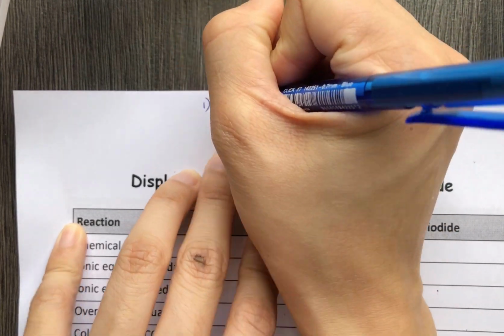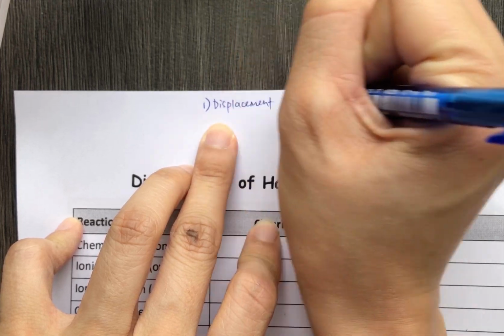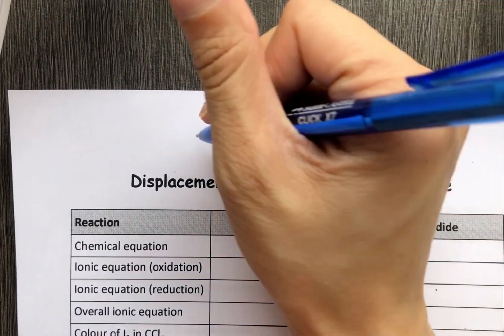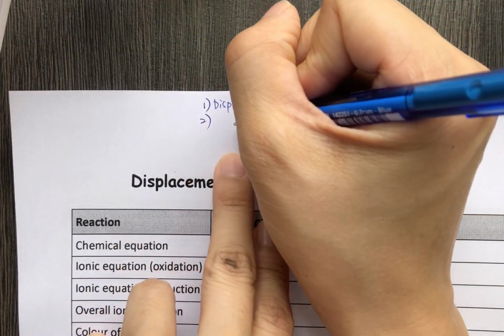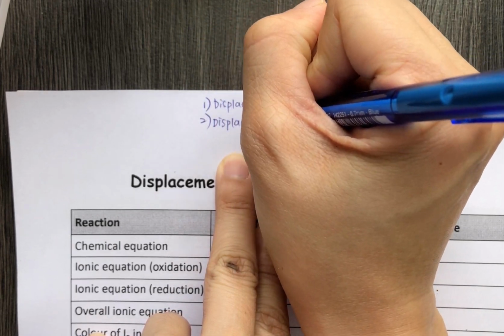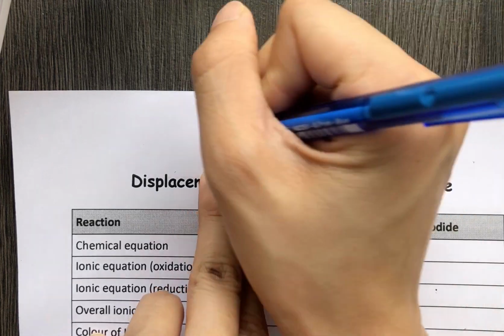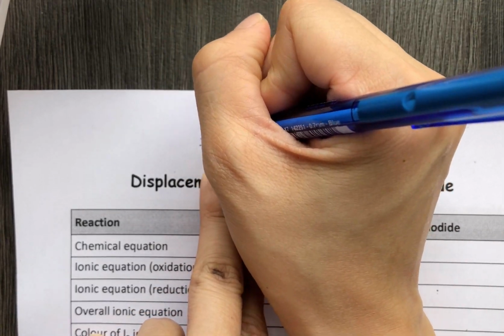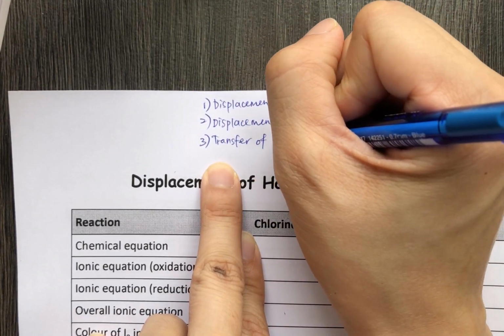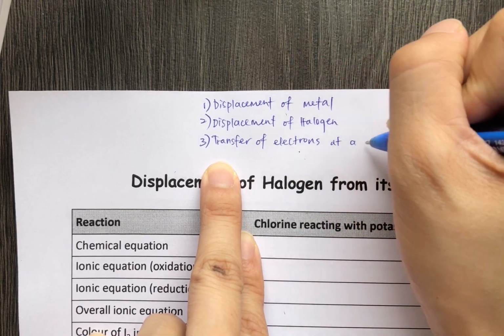The first type of reaction is about displacement of metal from their salt solution. The second reaction is about displacement of halogen. The third one is the transfer of electron at a distance.